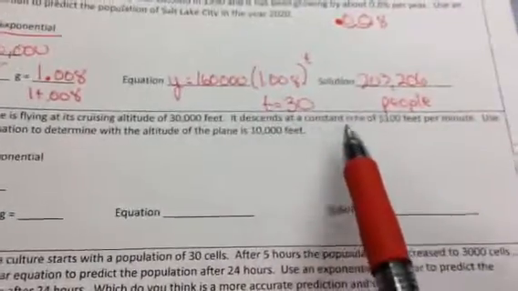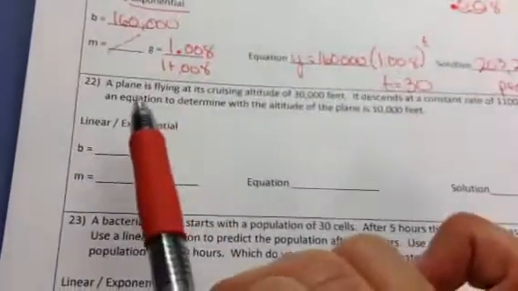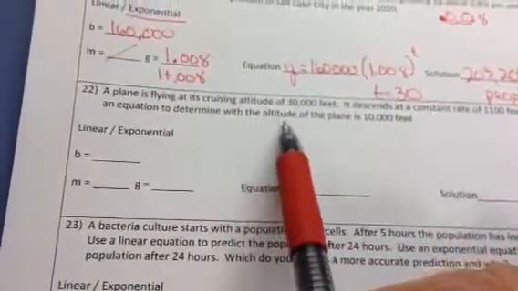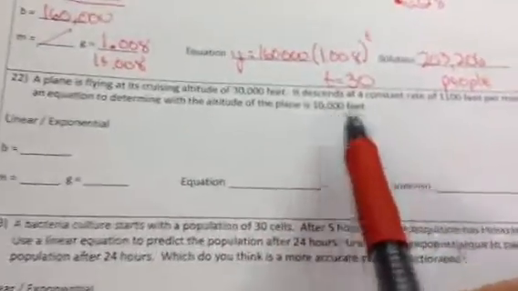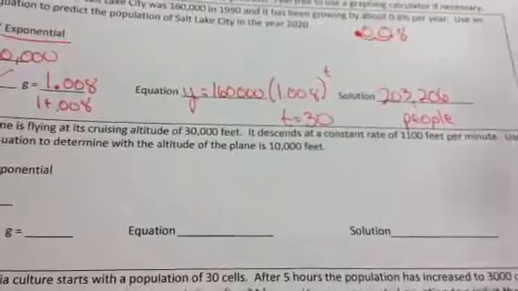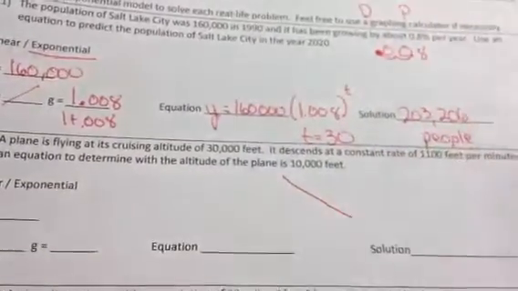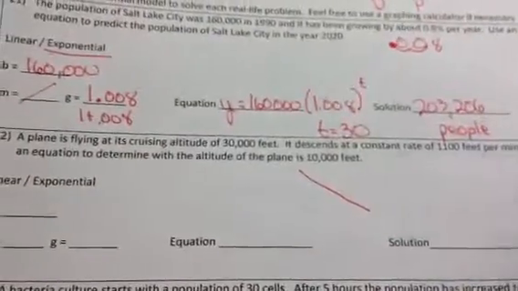A plane's flying at a cruising altitude of 30,000 feet. It descends at a constant rate of 1,100 feet per minute. Use an equation to determine when the altitude of the plane is 10,000 feet. So this is linear. I don't see a percent. It's constantly going down at 1,100. If you think about a plane, it's going to descend like this. Well, maybe a little flatter than that.